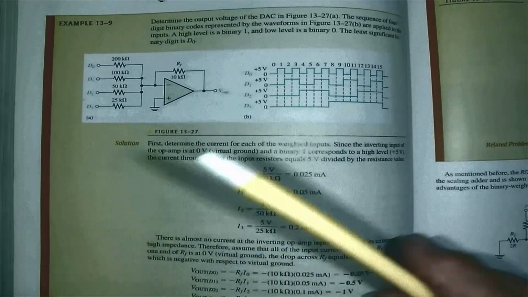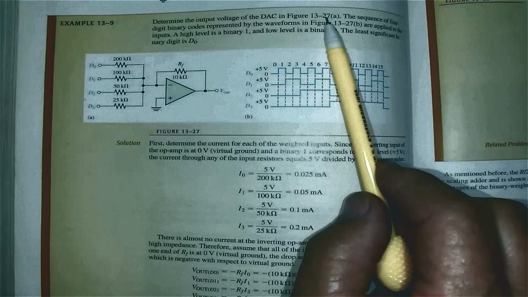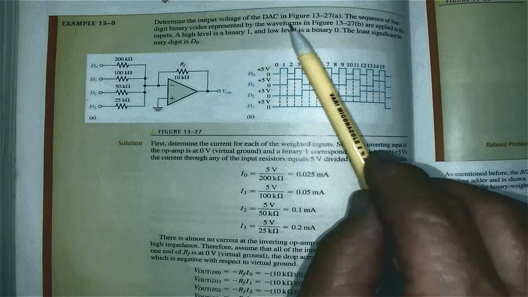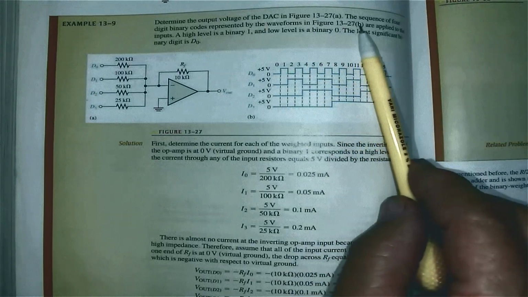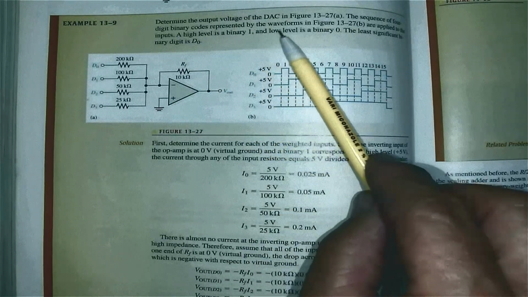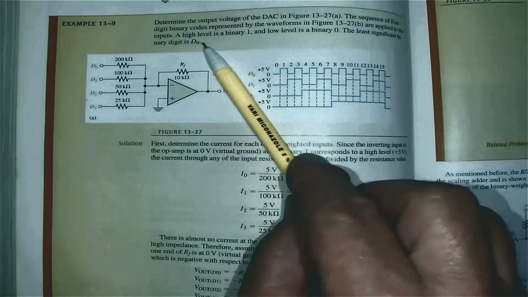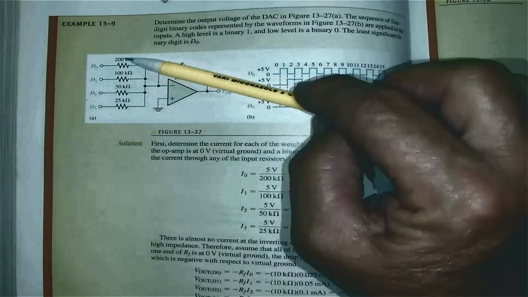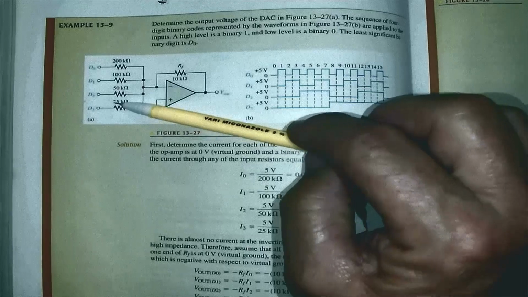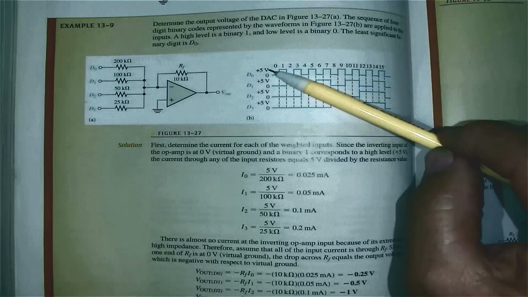Right, let's have a look at this example. They say determine the output voltage of a digital analog converter in figure 13.27a. The sequence of the 4-digit binary codes represented by the waveform in figure 13.27b are applied to the inputs. A high-level is binary 1 and a low-level is binary 0. The least significant binary digit is D0. You see there's D0, and you can also see the highest resistance for D0 and the lowest resistance for D3, all right? And they indicate a low level as 0 and a high level as 5.